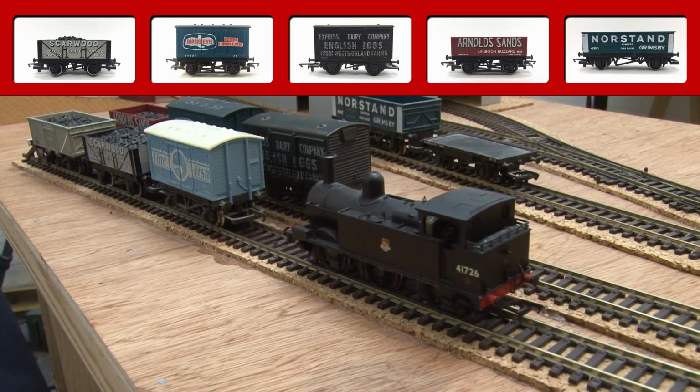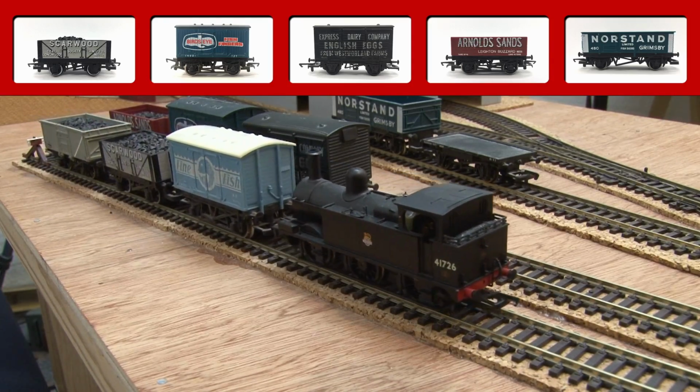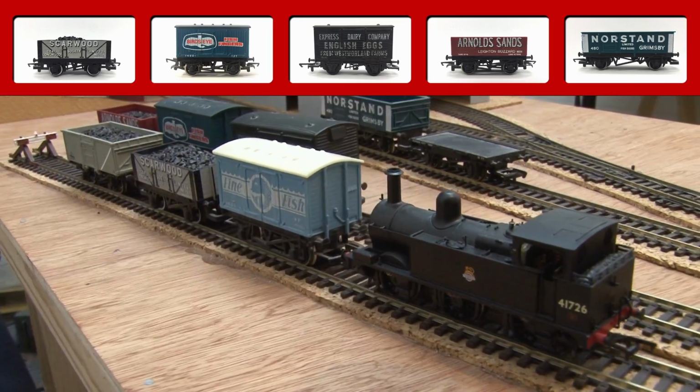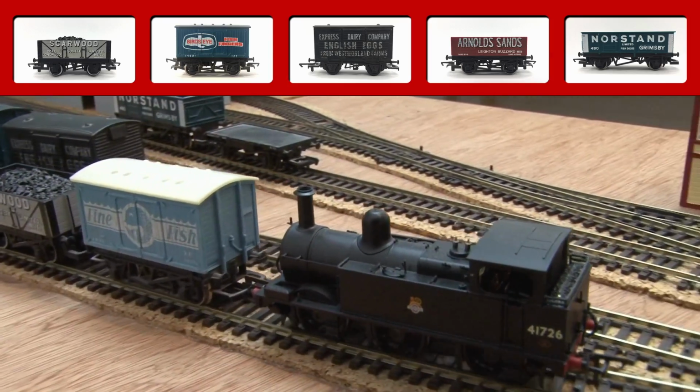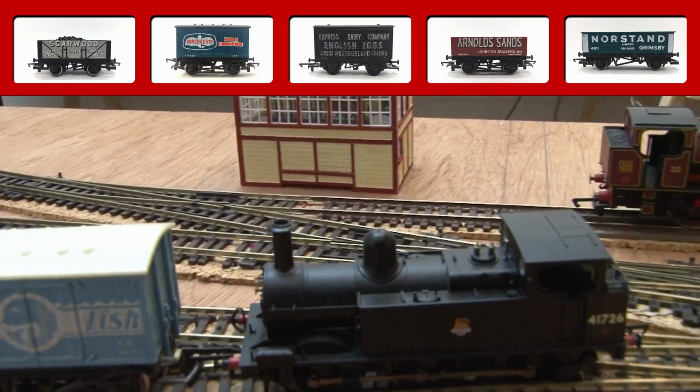So here you can see the Scarwood wagon is behind the Fine Fish wagon. I think what I'm going to do here is pull all of this out, and we can drop the Mineral wagon off, hopefully where that flat wagon is on the main line. So we can just sort of move it out of the way and then build everything up in siding number 1.